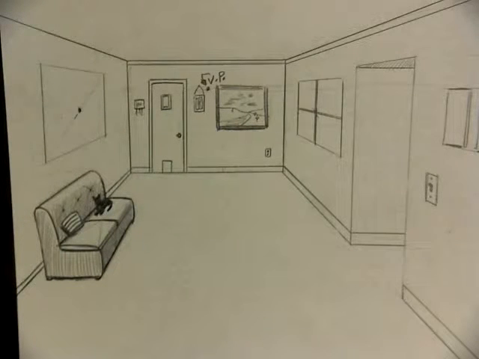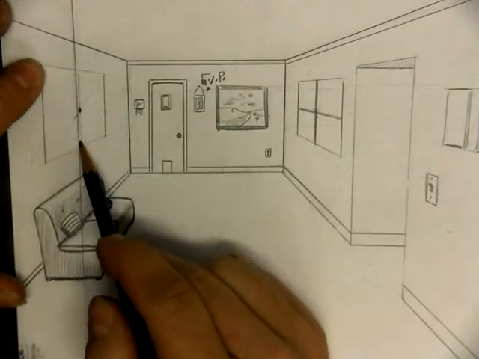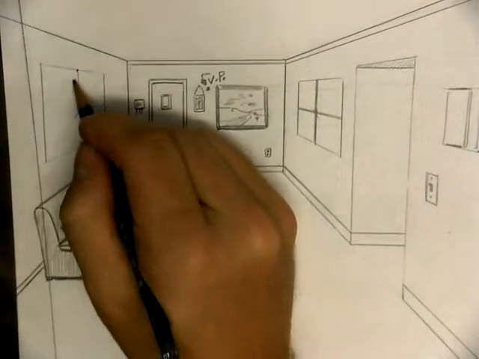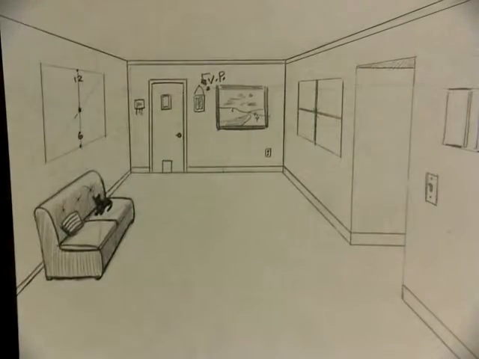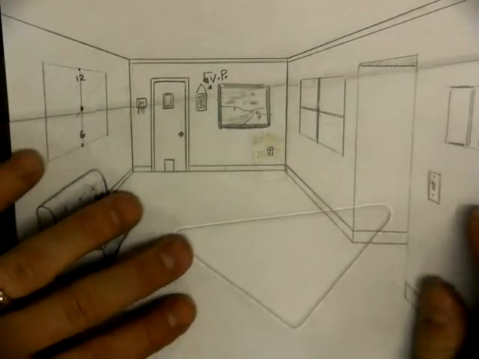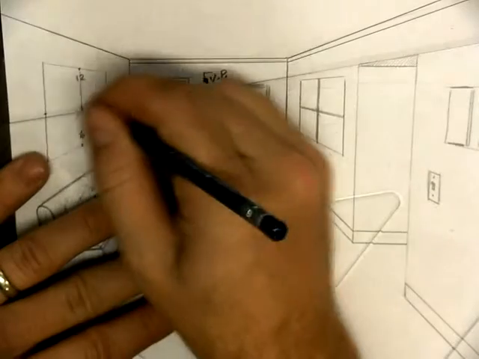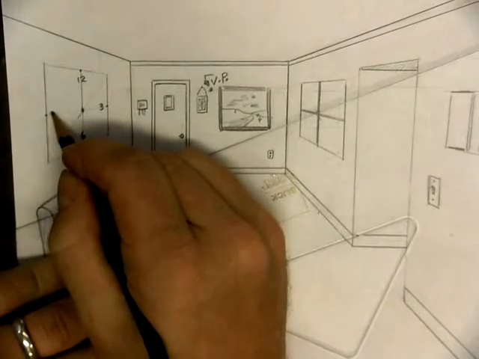And I'm going to put a vertical line right through the middle of that, so I know right where 12 o'clock and 6 o'clock are. Right there. Just make a little dot at the top and at the bottom, and let's go ahead and just make a 12 and a 6. Now I need to find out where 9 and 3 are, and that is going to be orthogonal. If I go through the vanishing point and through the middle, I can make 2 more little dots here, and I know right where 3 o'clock is and 9 o'clock.